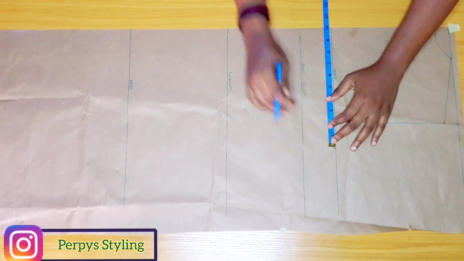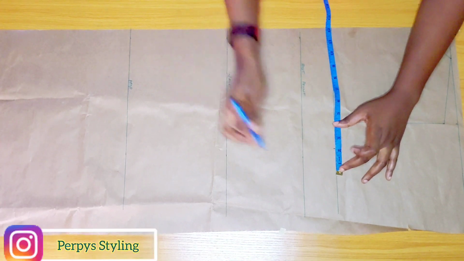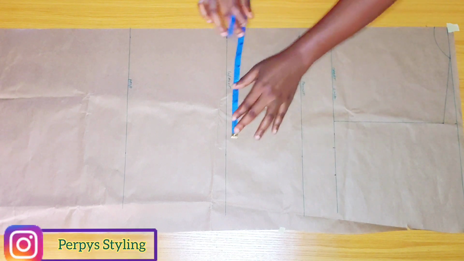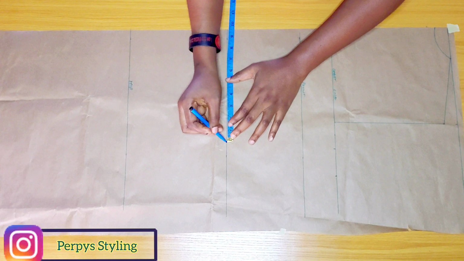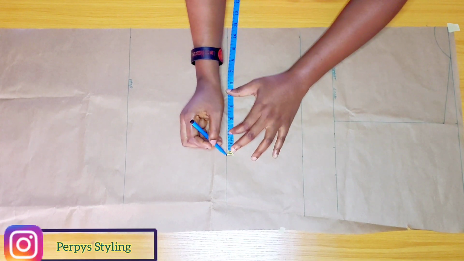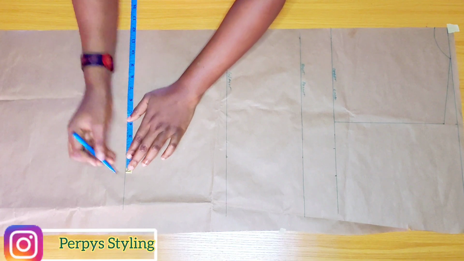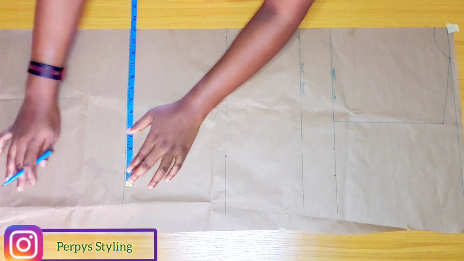Okay, so now the next thing we're going to be doing is to input our body measurement. So here I'm marking my bust circumference divided by 4. Okay, and I added 1 inch for seam allowance. I'm also going to mark my waist circumference divided by 4 and 1 inch for seam allowance. Then here also I'm marking the hip plus 1 inch seam allowance.